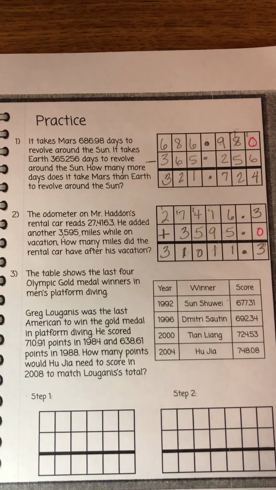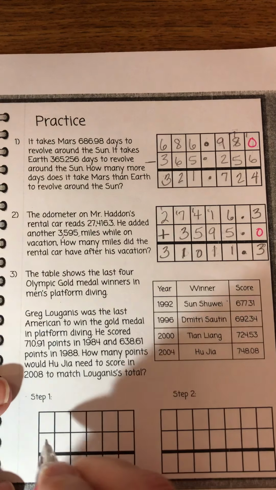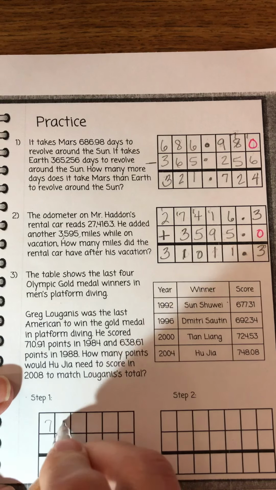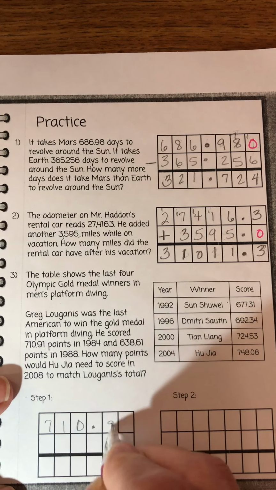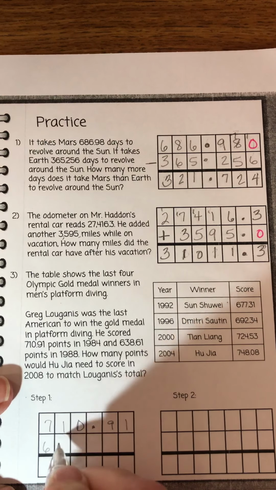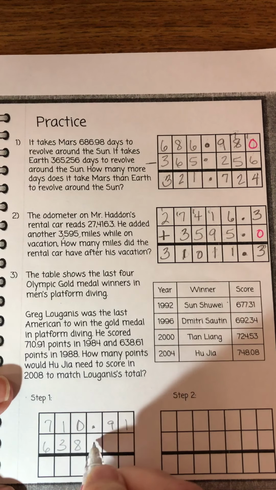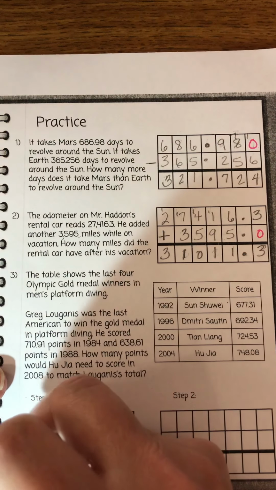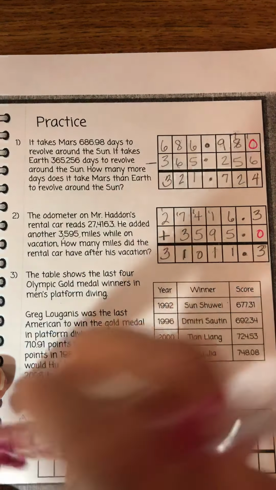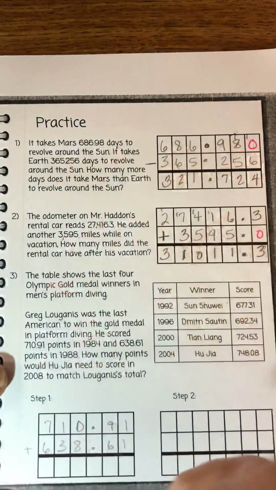So first thing we need to do is figure out what Greg Louganis' total was. So let's go ahead and add those up. So this is Greg's scores. And I'm just going to put a little note. I guess that should be a capital G, huh?